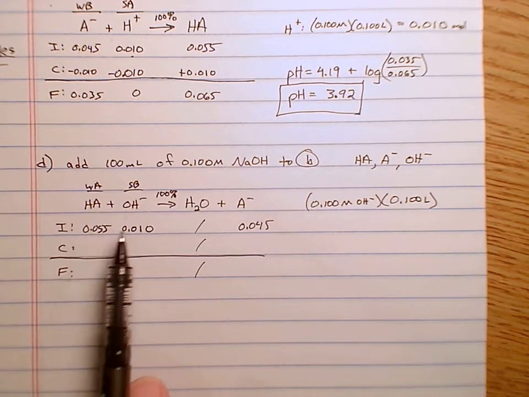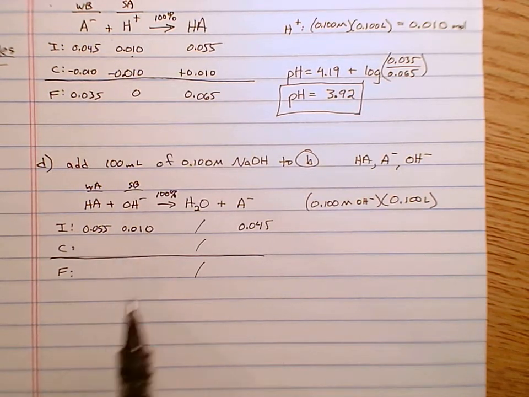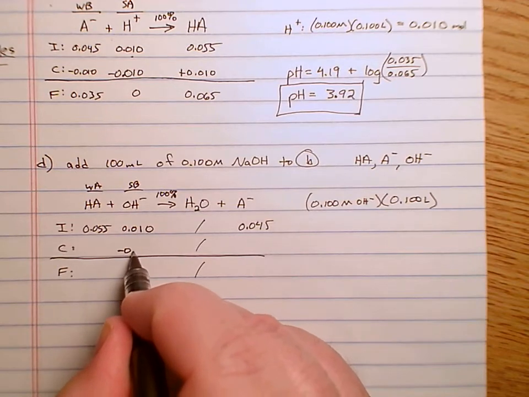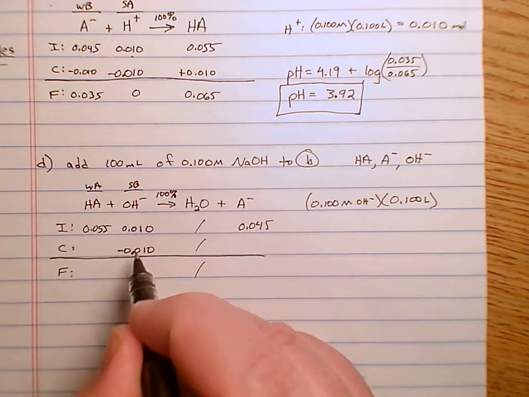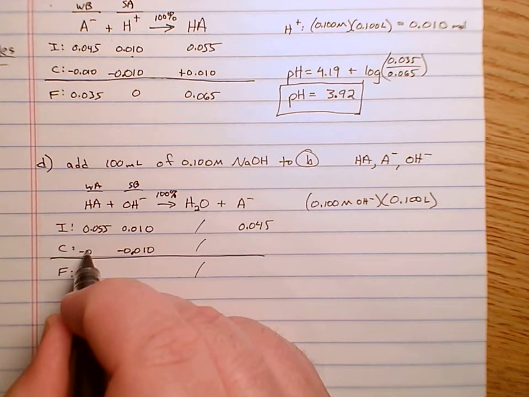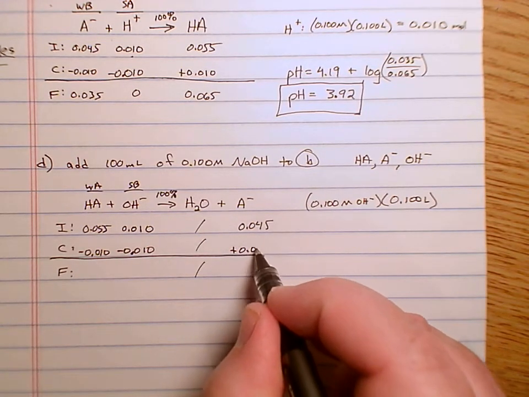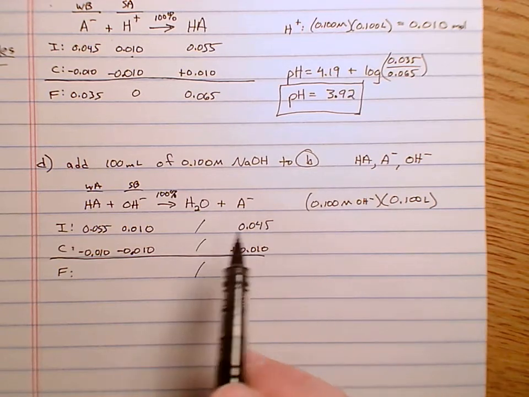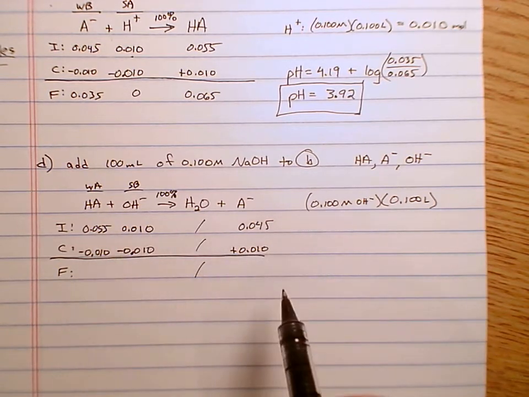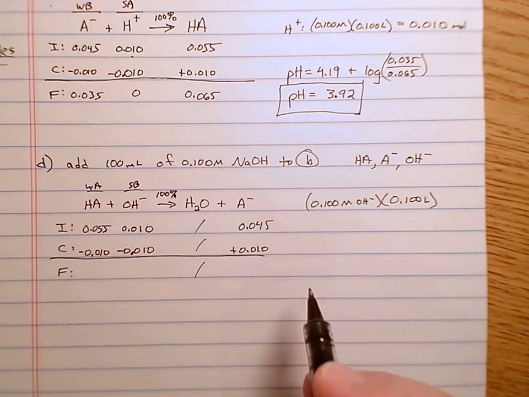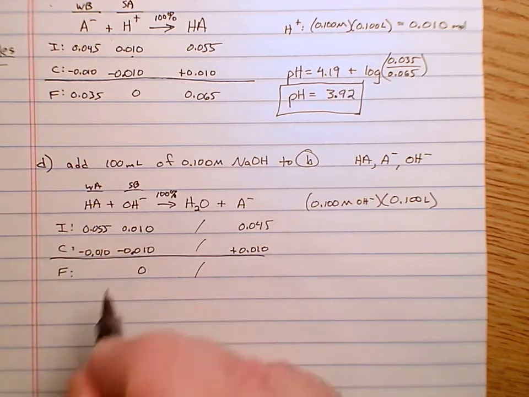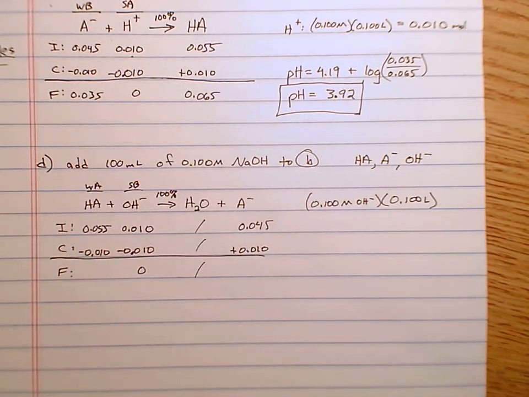All right, which is our limiting reagent? 0.05 versus 0.01. So we know we're going to lose all of this 0.01 moles of OH minus. It's going to react with 0.01 moles of HA and create 0.01 moles, excuse me, moles here, not molar, of A minus. So this gives 0 OH minus left over.